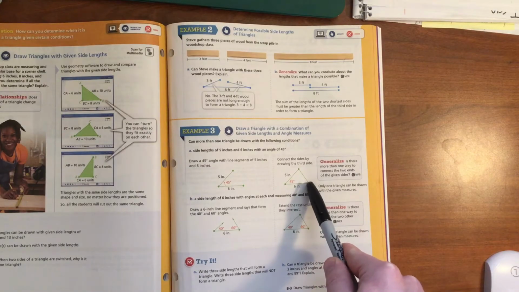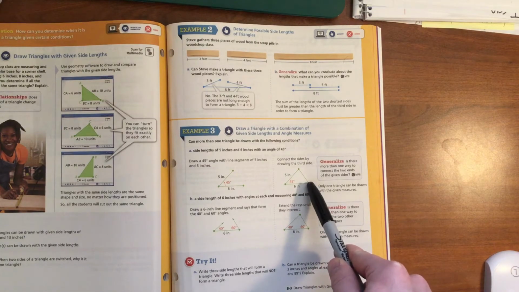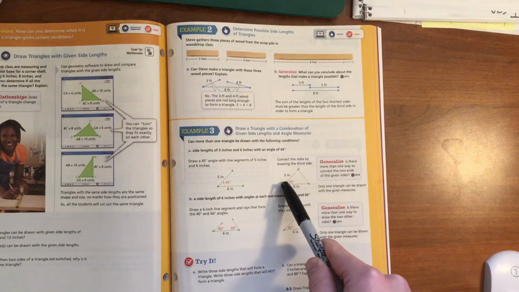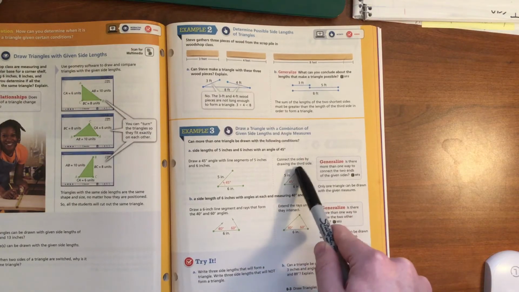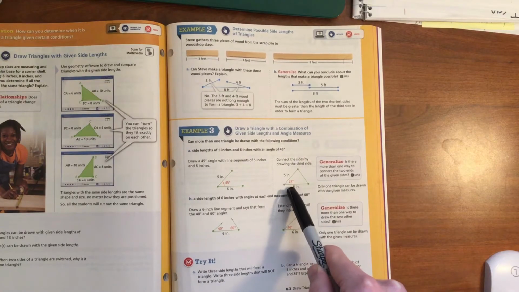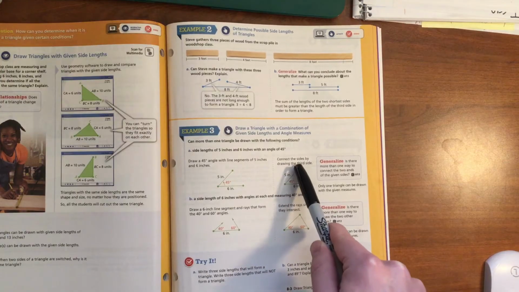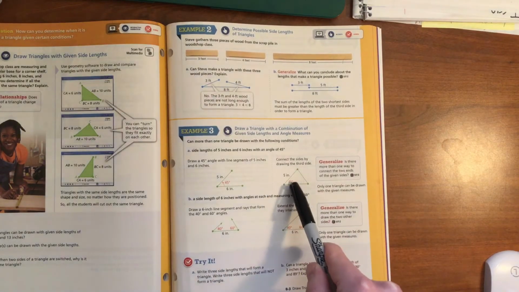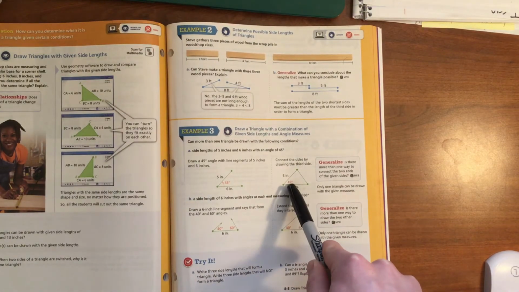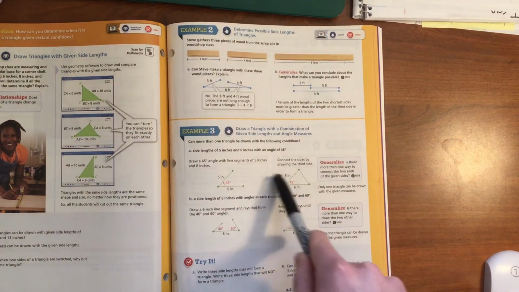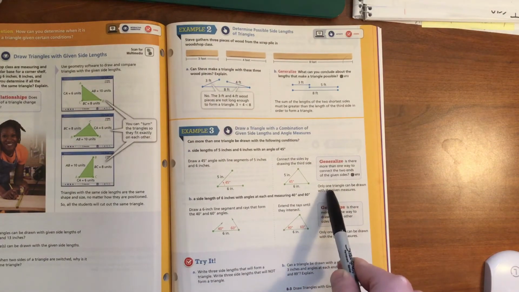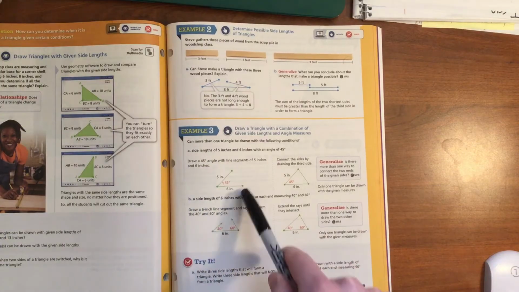So we're wondering, is there a different triangle we could make? Well, the problem is, if we made this one longer, then it's no longer 5 inches. Same with this side. And if we tried to drag this out this way, then we would no longer have the 45-degree angle. So in this case, only one triangle can be drawn with these given measures.